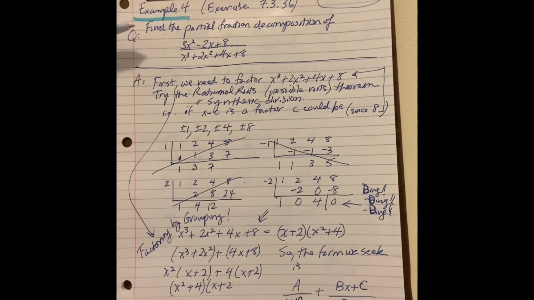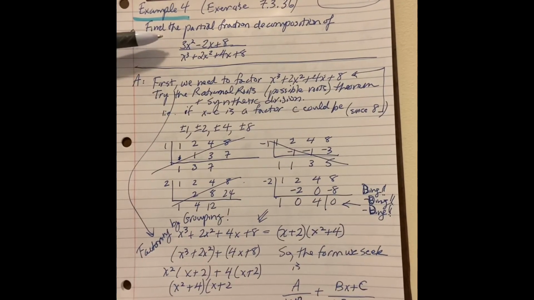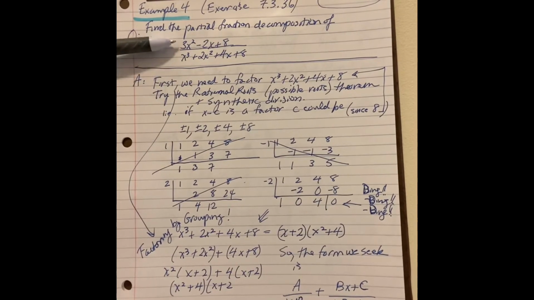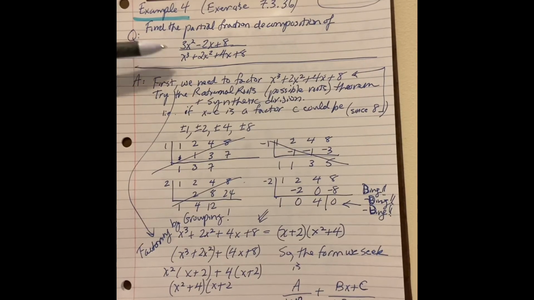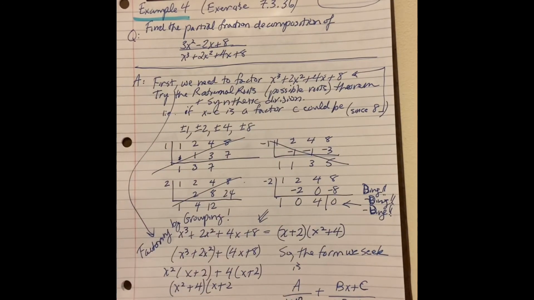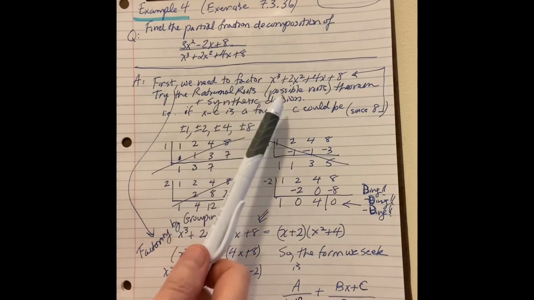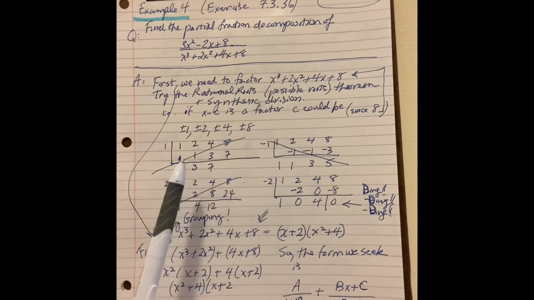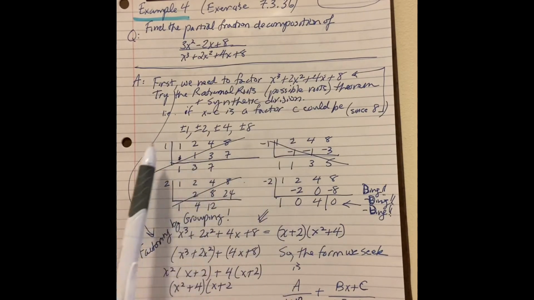This is number 36. It asks you to find the partial fraction decomposition of that over that. Now you'll notice that this one hasn't even been factored in the denominator. What? In pre-calc, they're going to expect you to be able to factor something with 4 terms? Yes. If you remember your college algebra days, there's all kinds of ways to get started. You could think about the rational roots theorem, which should be called the possible rational roots theorem, and using synthetic division, all kinds of things.